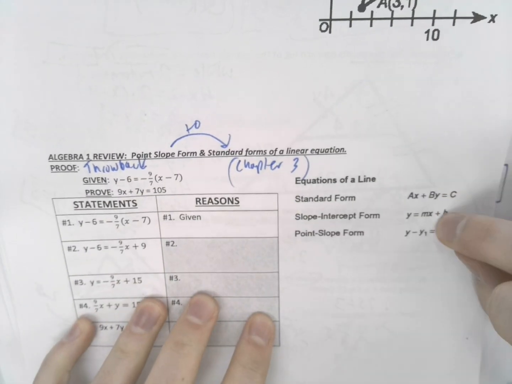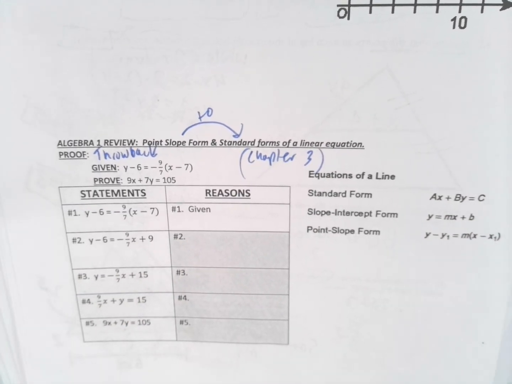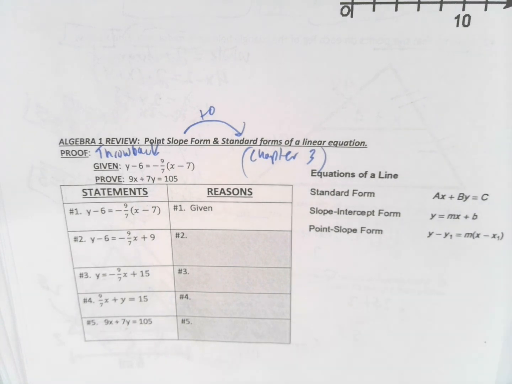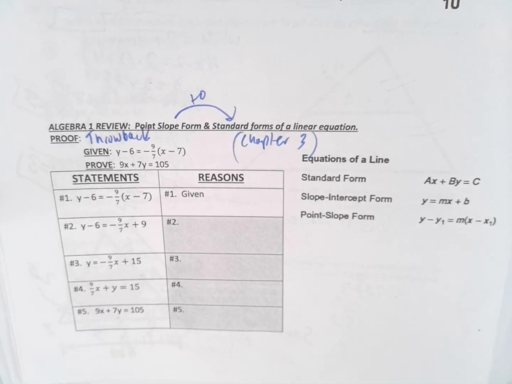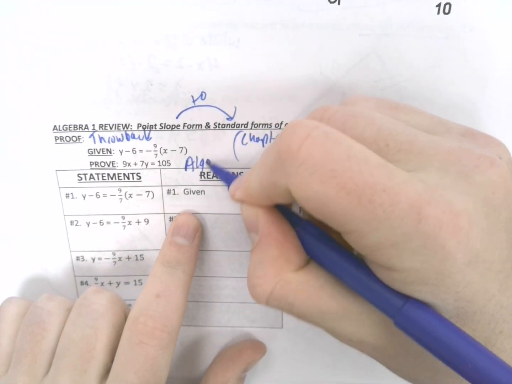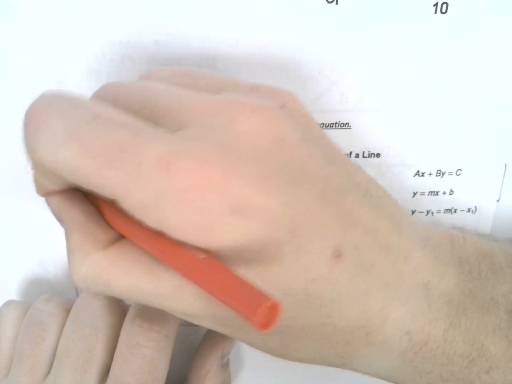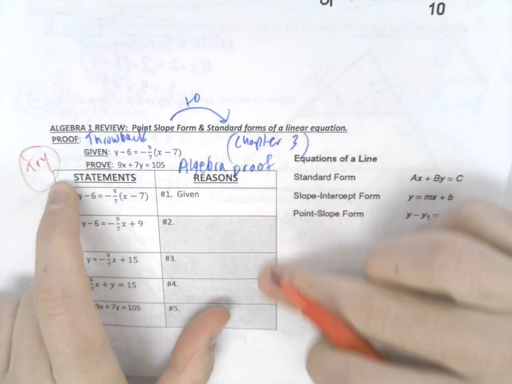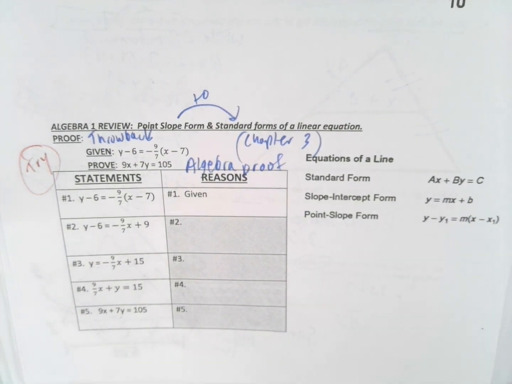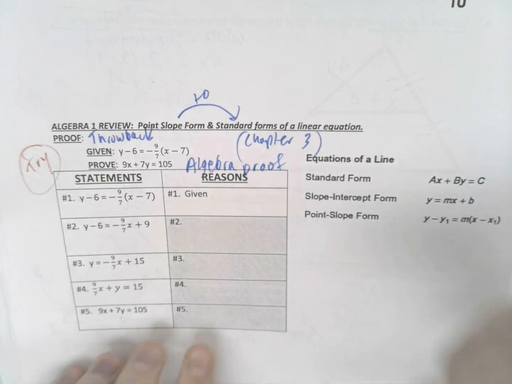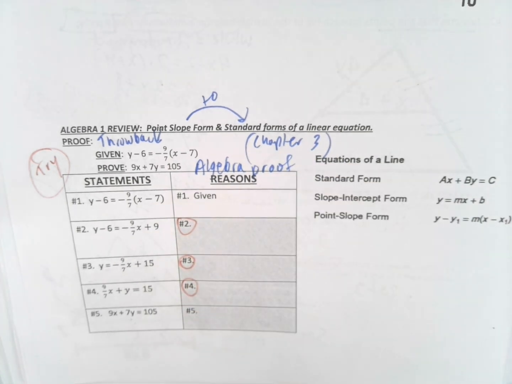So you see our 3 equations over here. Standard form, slope intercept, point slope. And so I just want to give you guys a second to look over this right here. And I'll go ahead and tell you, this is an algebra proof. It's all algebra. So I want you guys to see if we remember how to do strictly algebra proofs, just using algebra steps, addition, subtraction, distribution, multiply, divide. So I want you guys to see if you can do 2, 3, and 4 for me. You can go ahead and pause and give it a shot.